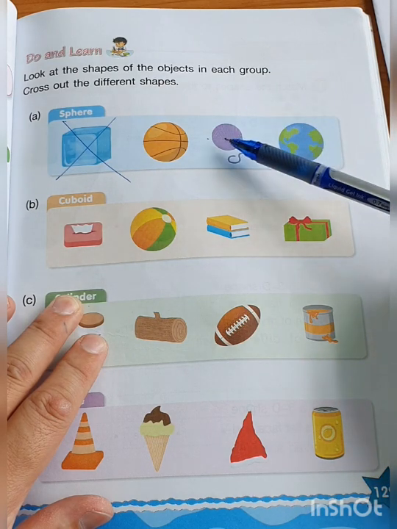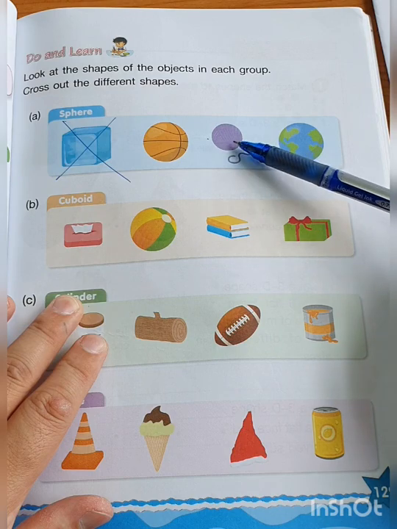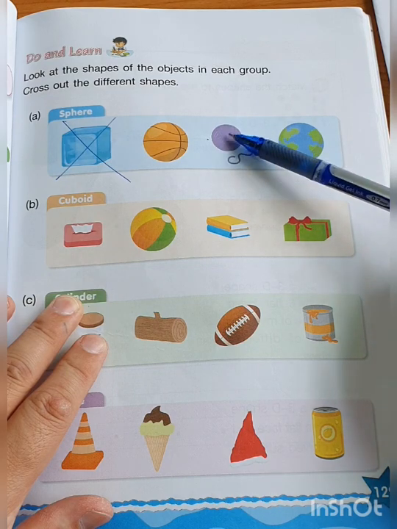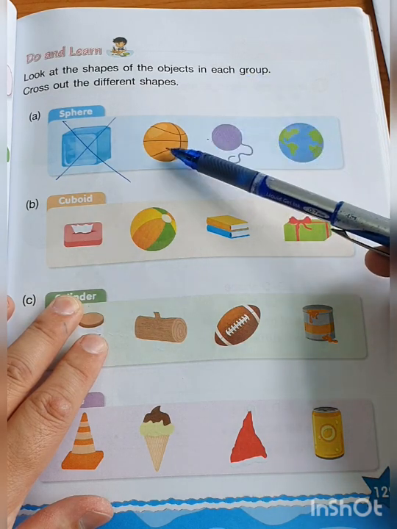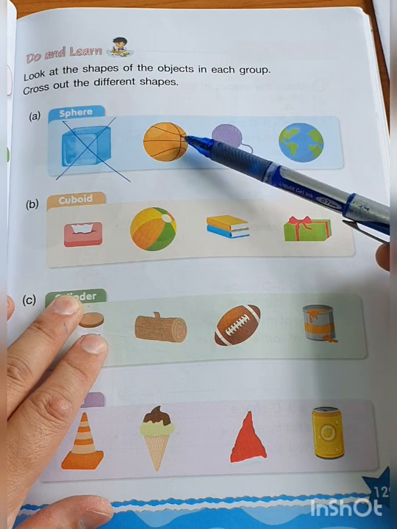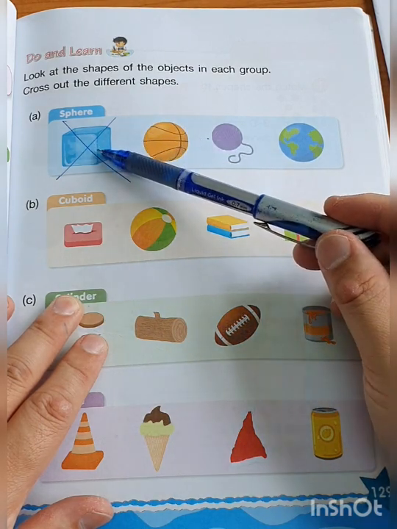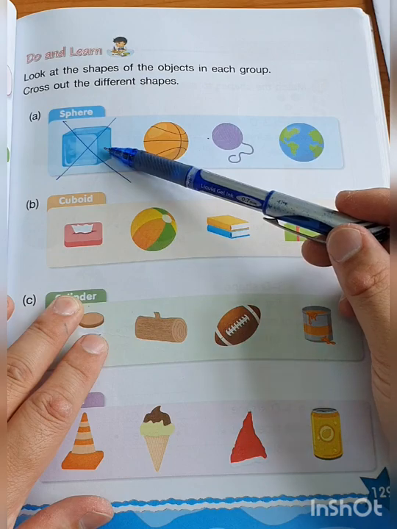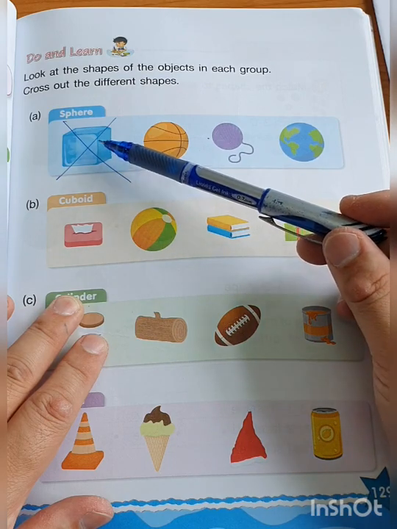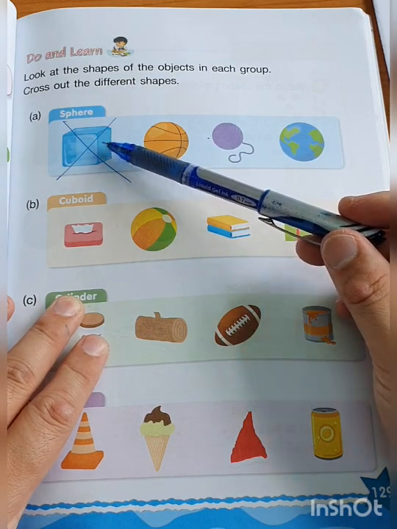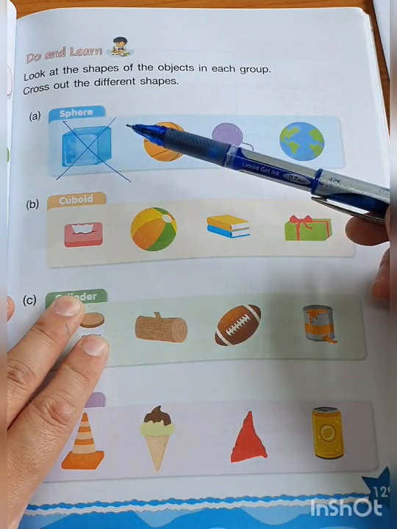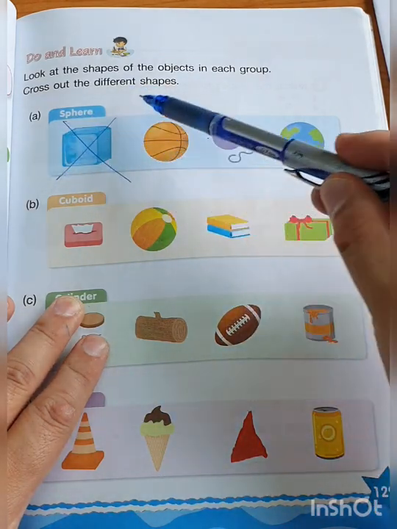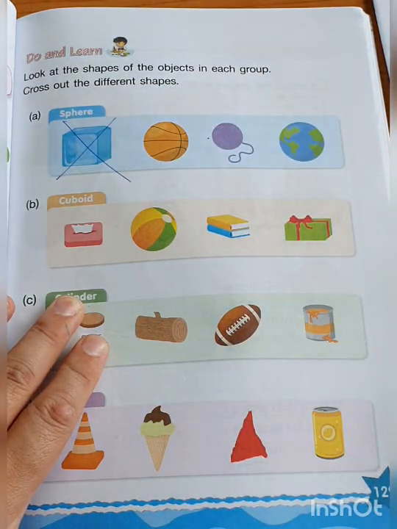Good. What is this? It's a ball of yarn. It's also a sphere. And this is a basketball, also a sphere. And what is this? It's an ice cube, and this is not a sphere, as you can see. So cross it out. I have already crossed it out for you.